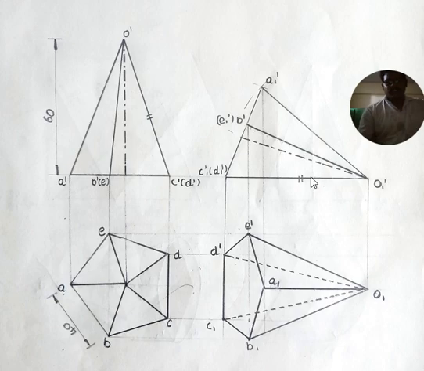But one of the triangular faces is resting, so that face containing two of the slanting edges will be invisible during the top view. So that is represented by dashed lines.